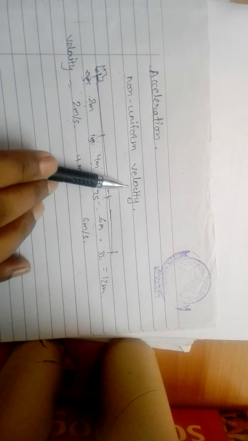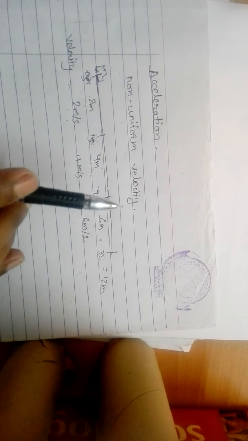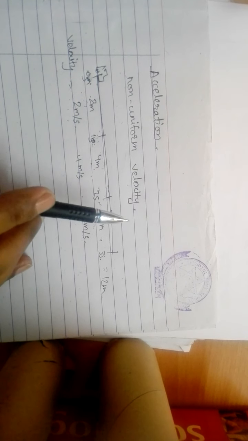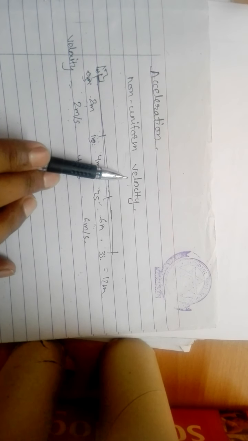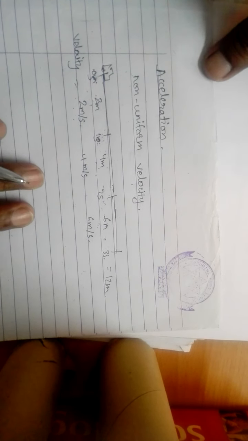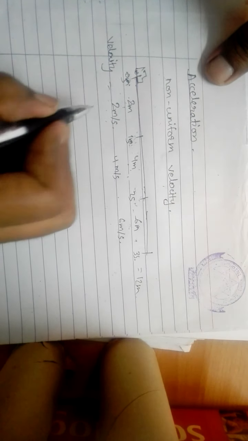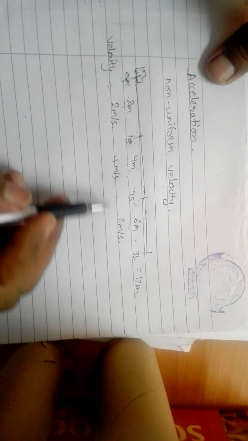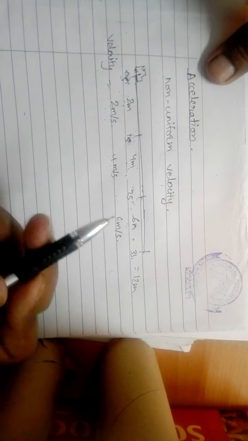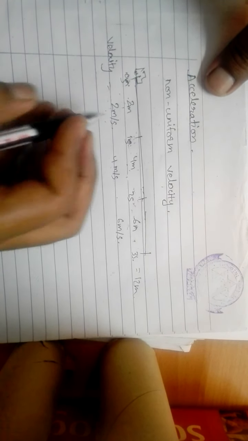The car is moving with non-uniform velocity, and notice most of the objects in our daily life move with non-uniform velocity. Examples of uniform velocity are extremely rare because of several factors. Now see, if its speed is increasing, by what value is the speed increasing?